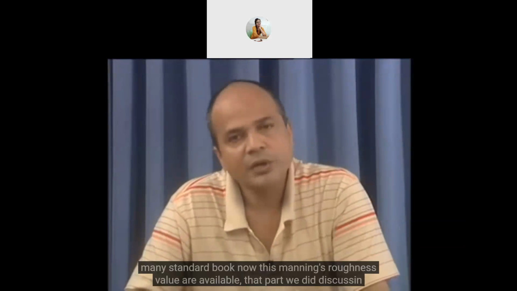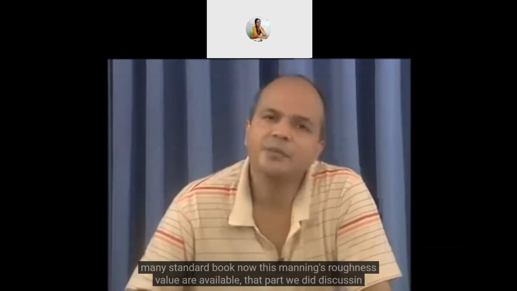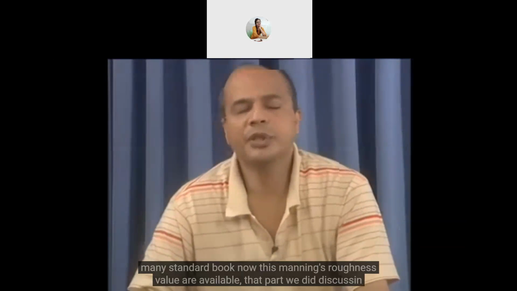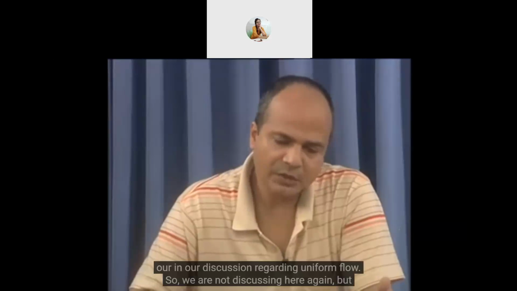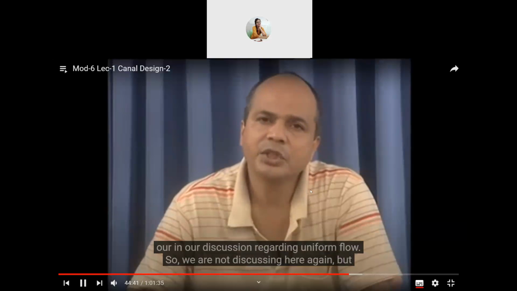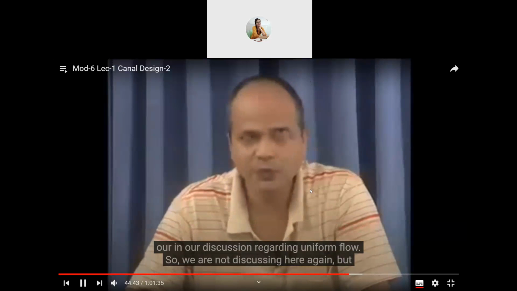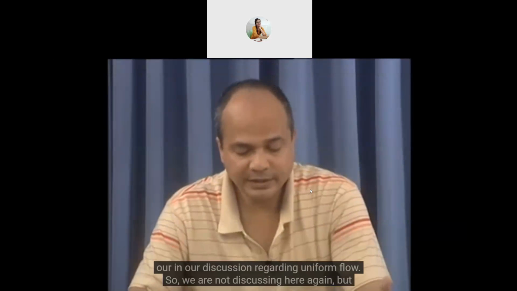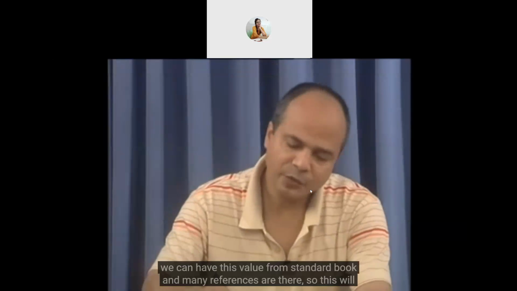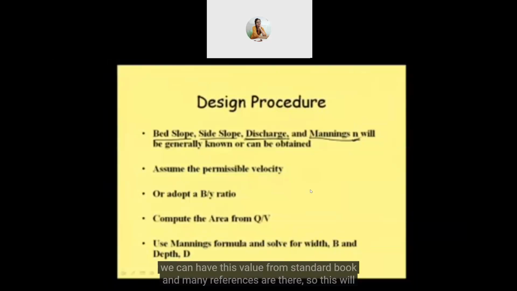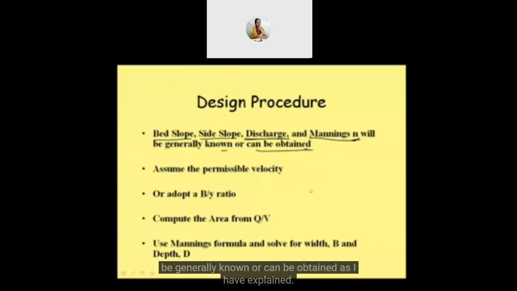And in many standard books, Manning's roughness values are available. That part we did discuss in our discussion regarding uniform flow, and we are not discussing it here again, but we can have this value from standard books, and many references are there. So this will be generally known or can be obtained, as I have explained.